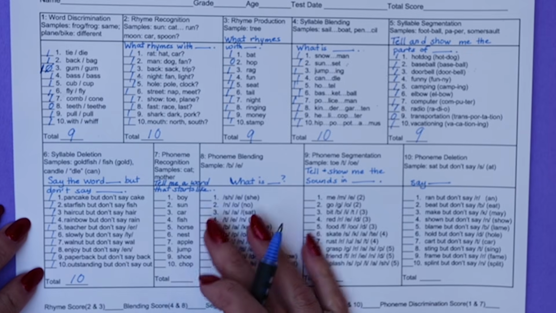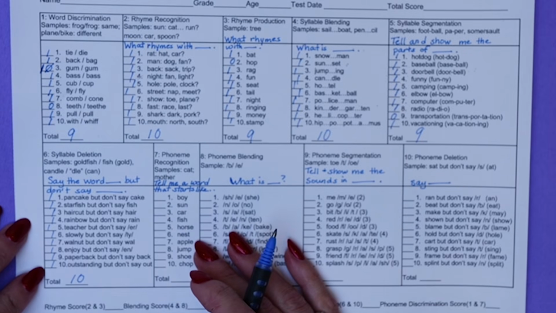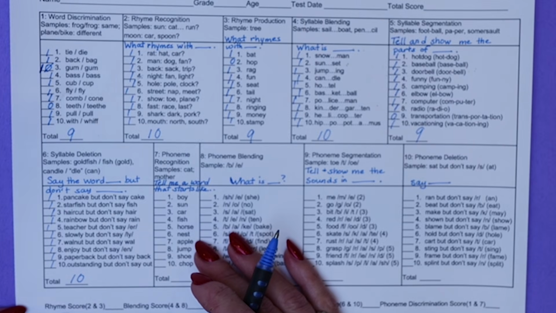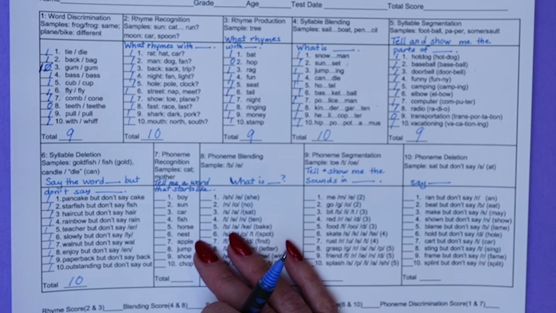In Section 7, we move on to phoneme recognition. I'm going to say a word and then ask you to tell me another word that starts with the same sound. If I say what starts like the word bat, you could say boy or bike or boat. Tell me a word that starts like the word cat. Can. Excellent. Cat and can both start with k. If your student doesn't understand the task, give them the multiple examples that are provided.